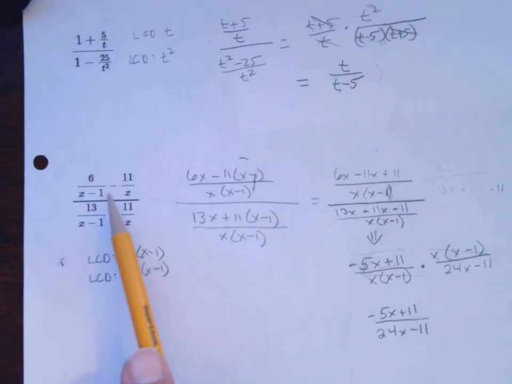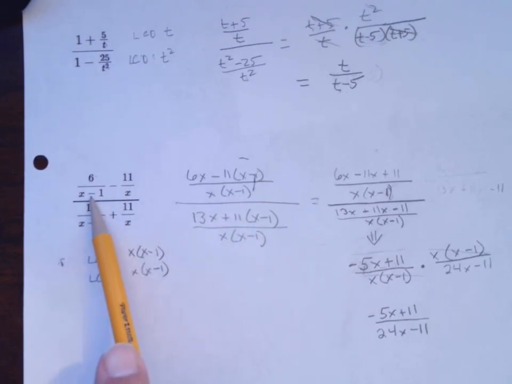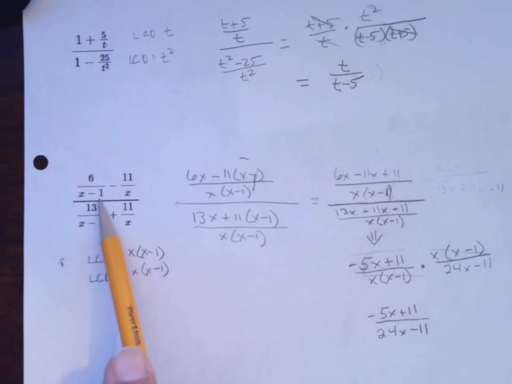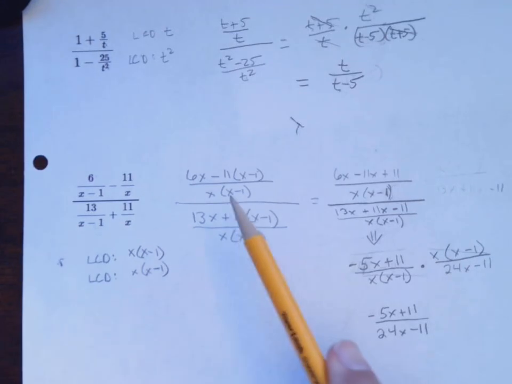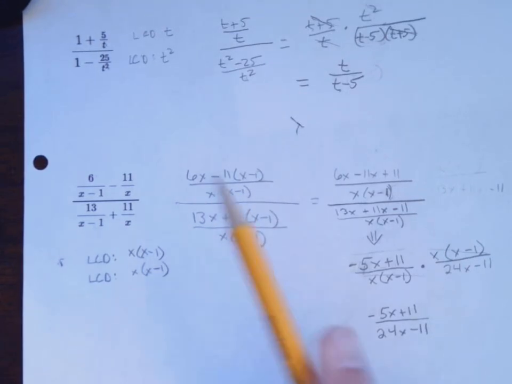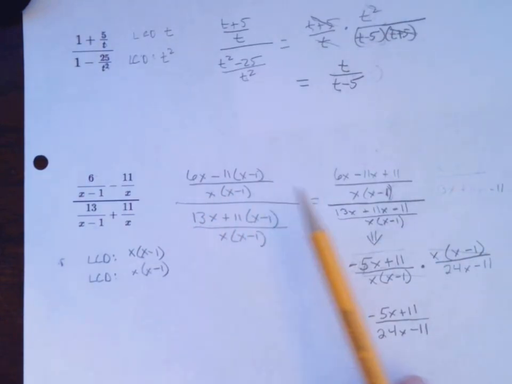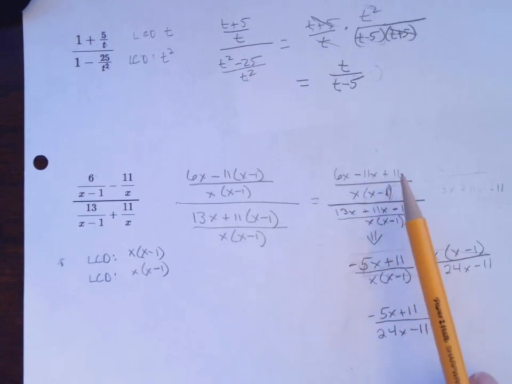Well, here I've got two different denominators, so the common denominator will be x times x minus 1. Well, here what am I missing? I'm missing the x term, so I'm going to multiply this by x over x. That gives me the 6x. Here I'm missing the x minus 1, so I'll multiply the 11 by the x minus 1. All of that over the common denominator. If I clean it up here, do the distribution, I end up with 6x minus 11x plus 11 all over x minus 1.